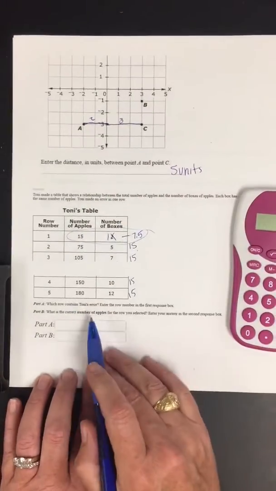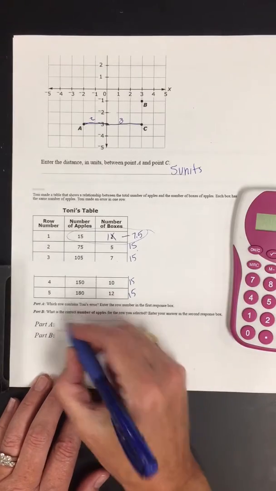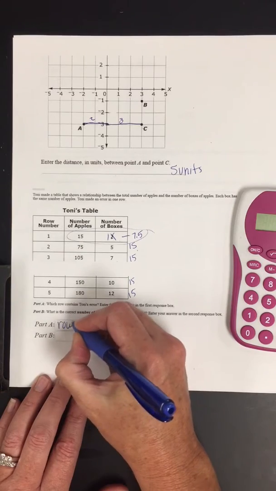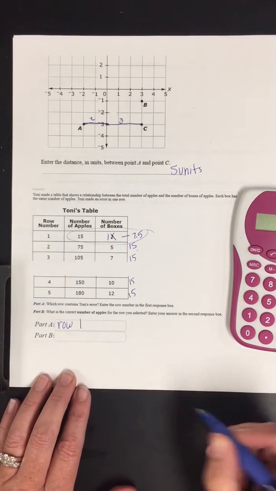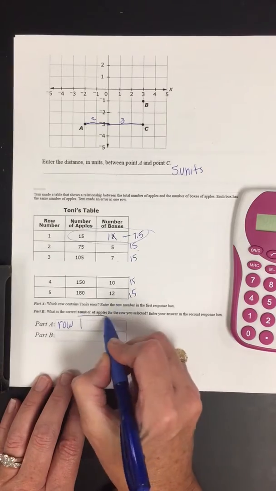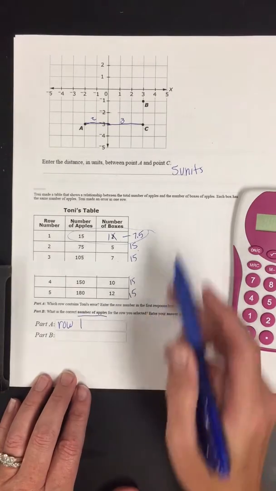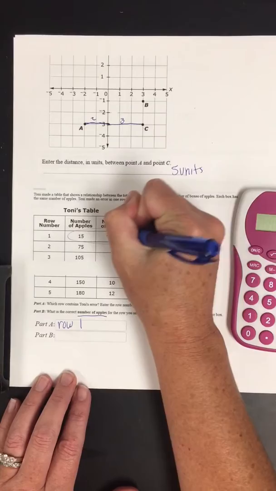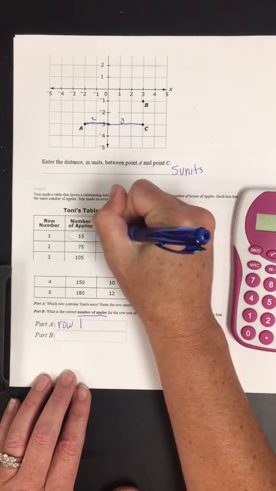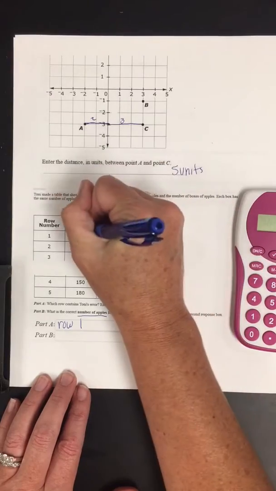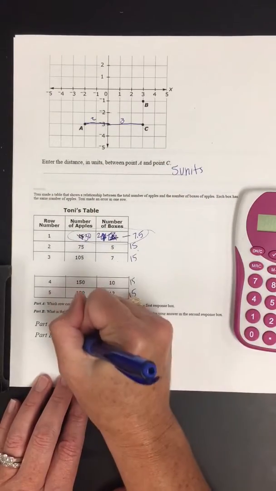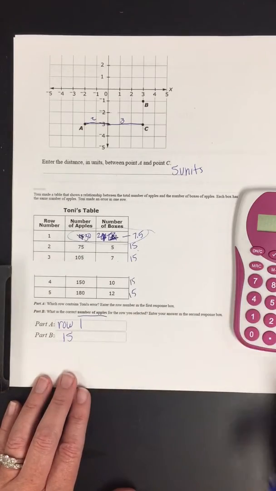It says, which row contains Tony's error? Well, it says enter the row number in the first response box. So you would put row 1. And then it says what is the correct number of apples for the row you selected. So if what it's wanting me to correct is apples, and we have 2 boxes, then what we should have had here for number of apples is 30, because that would make it 15 in each box. So you should have had 30 apples.